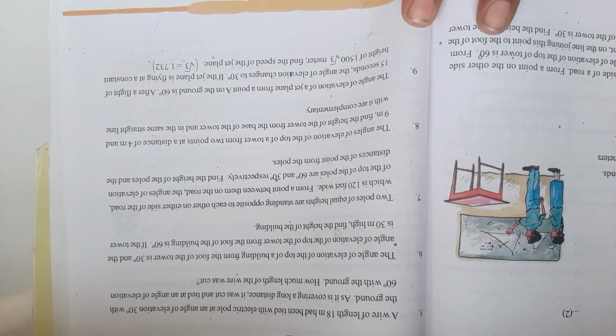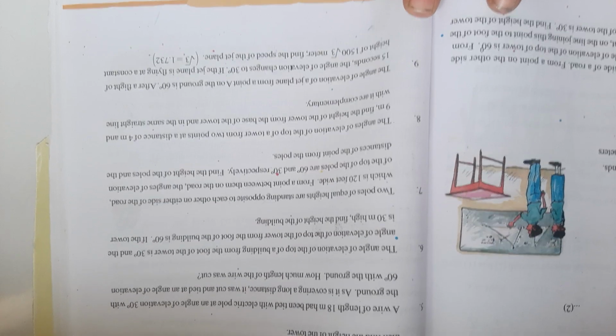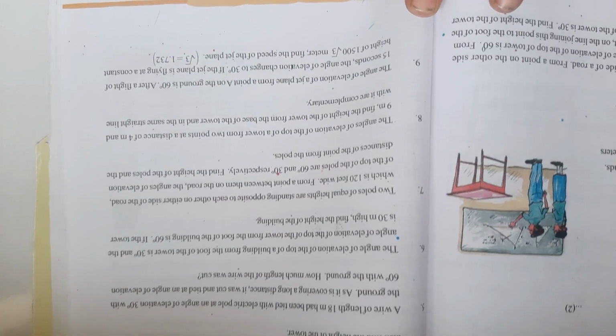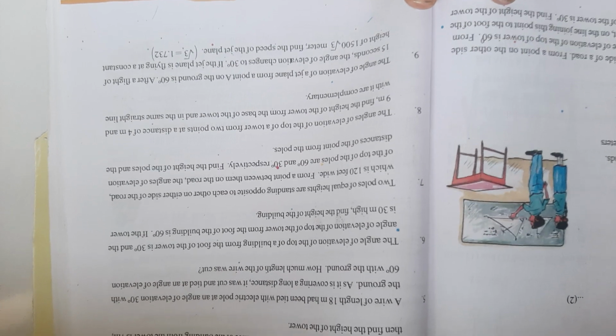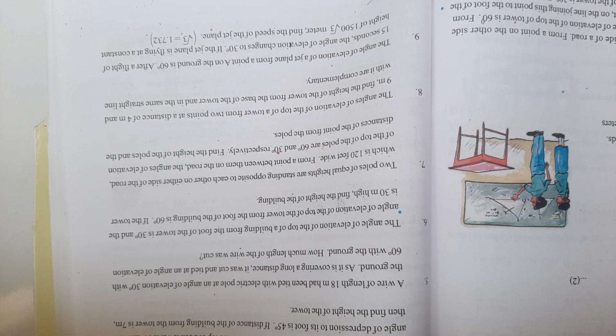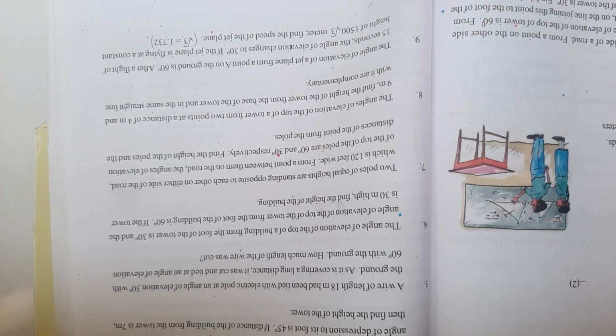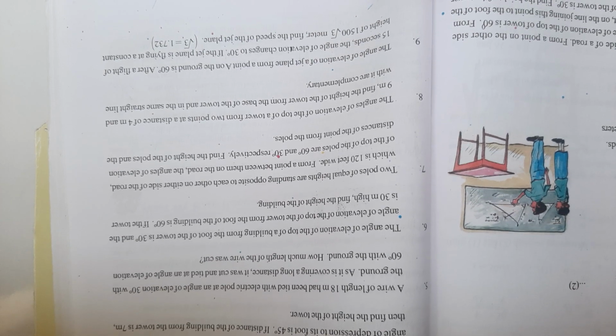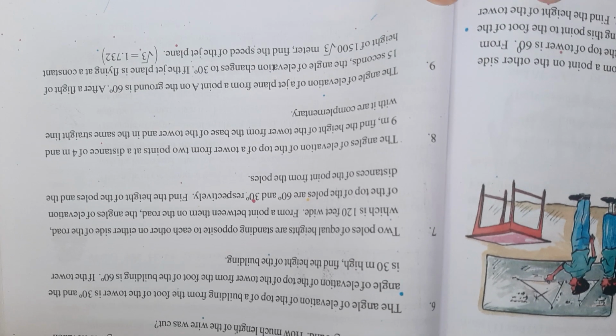Children, good morning. Today again we will see one more problem from heights and distances in trigonometry. This problem is very important for 4 mark questions. It may be an expected question. Watch this problem, children.